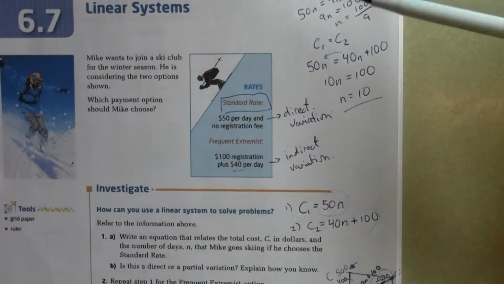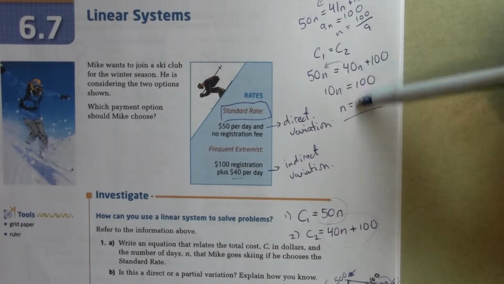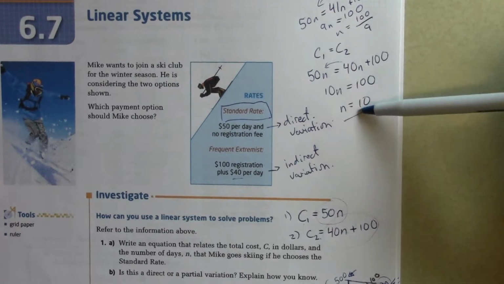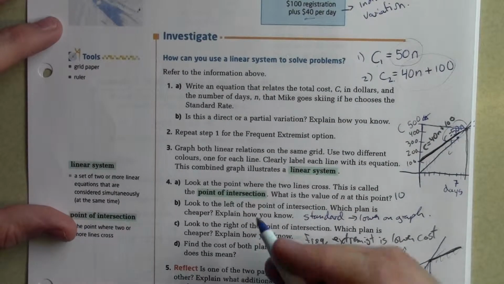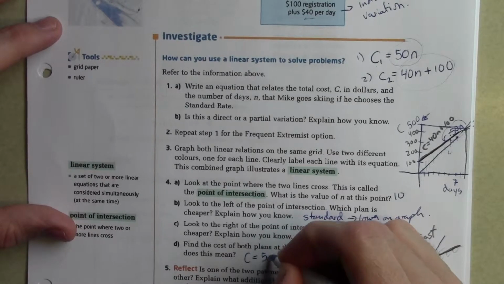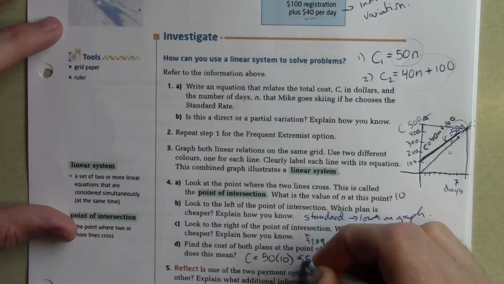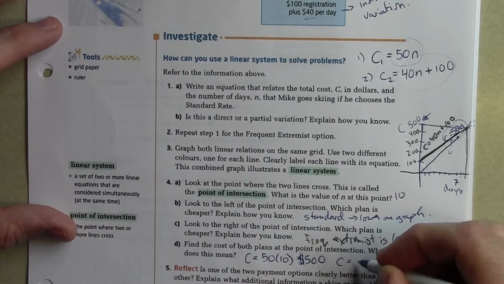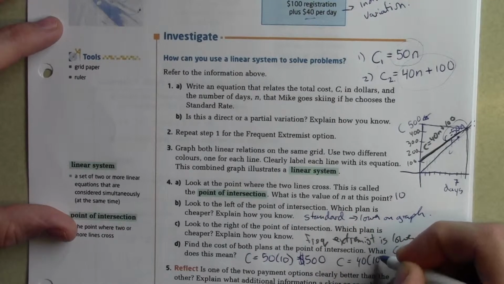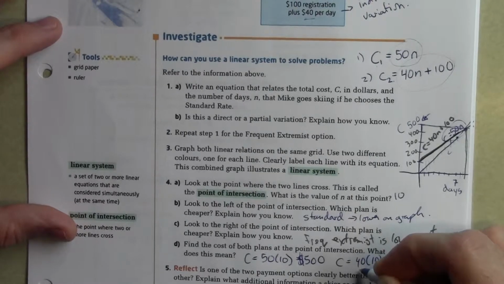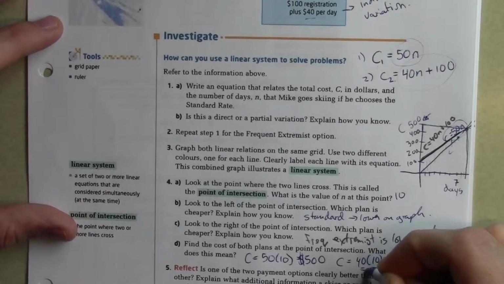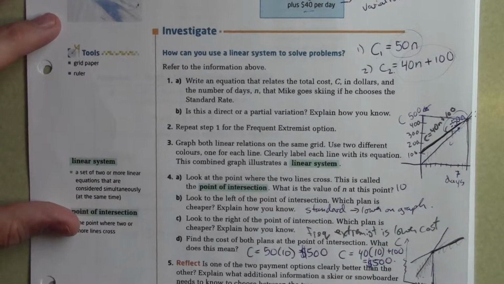Well, assuming you knew what you were doing with your math, then you shouldn't have to do both, right? Because you've proven it here, it's 10 days. You take that value and you sub it into 50n, so our cost is 50 times 10, which is 500. Okay, we'll do the other cost just to be certain. 500. Any questions there?